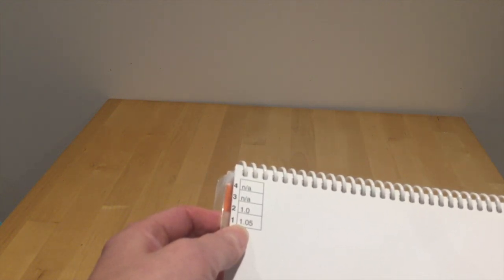And if the child or young person only names or matches one correctly, then the acuity in Logmar is 1.05. If they get 2 correct, it's 1.0. 3 and 4 are not applicable because there were only 2 pictures. All right? So remember, what is said on the page that faces you, the number that they get correct, is the acuity of the child, a distance vision.